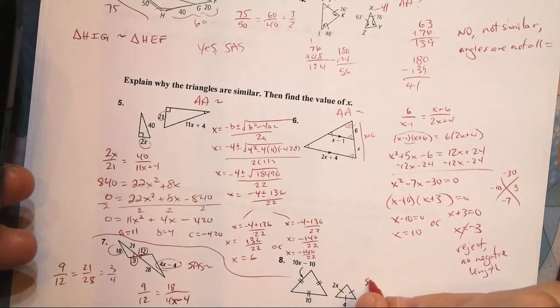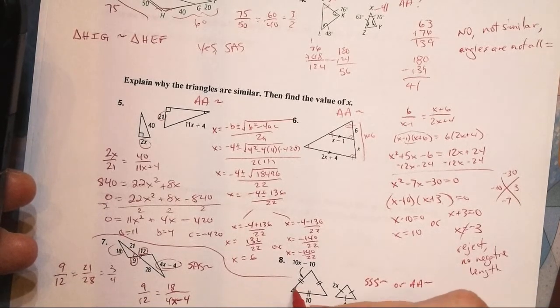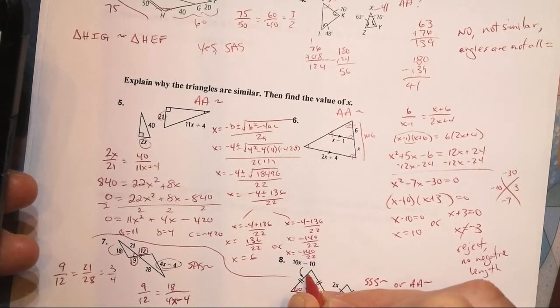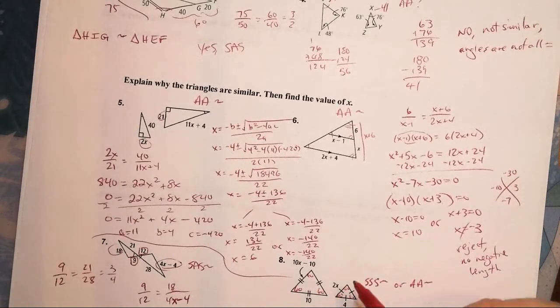Last but not least, we could actually use side-side-side similarity or angle-angle here, because since these are equilateral triangles, all these angles are guaranteed to be 60 degrees. So there's another option for you. And then we're talking about side lengths.